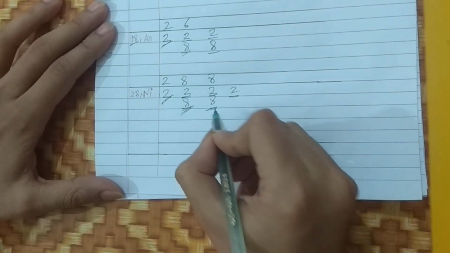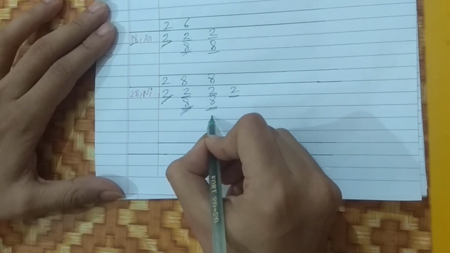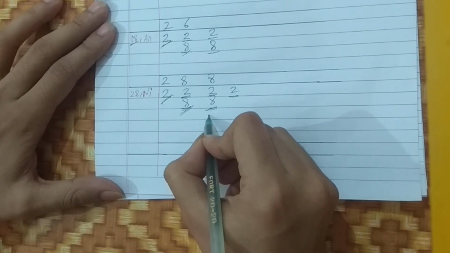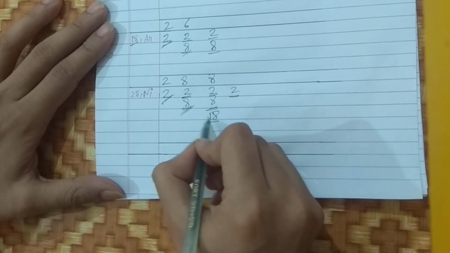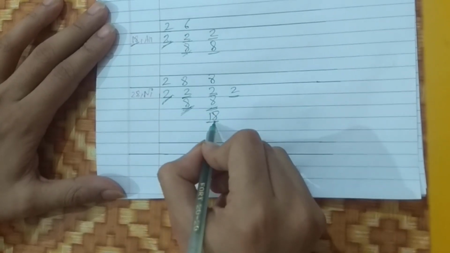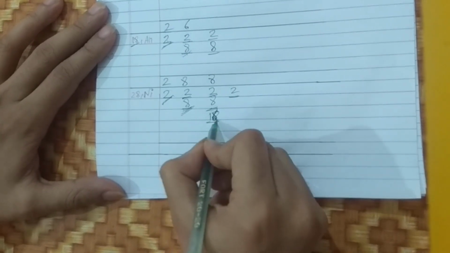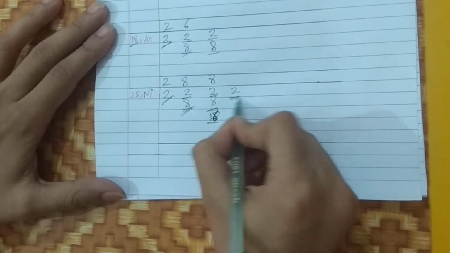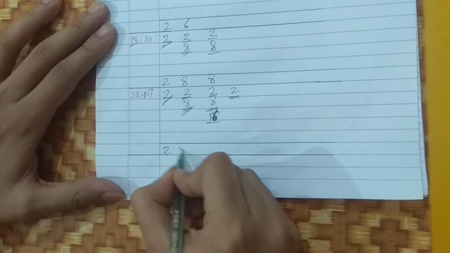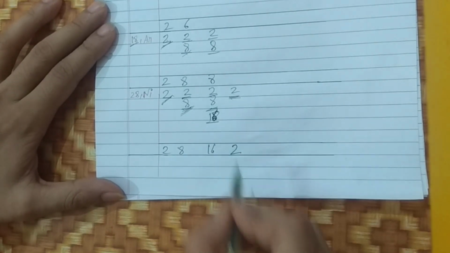Okay, so we need 10 more electrons, 8 electrons already here, so 9, 10, 11, 12, 13, 14, 15, 16, 17, 18. Okay, so 10 electrons will be filled here up to 18, and the total number of electrons will be 8 to 10, 28, oh sorry, 16 will be filled here, then it will be 16, 10, 26 and 2, 28. Okay, so the final electronic configuration will be 2 here, 8 here, 16 here and 2 here. Okay, same rule, follow the same rules.